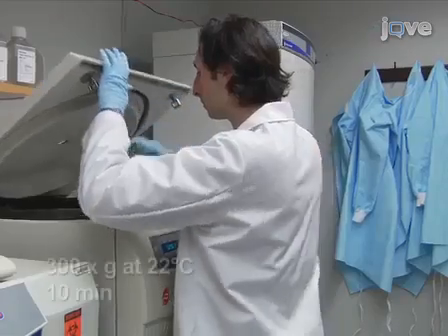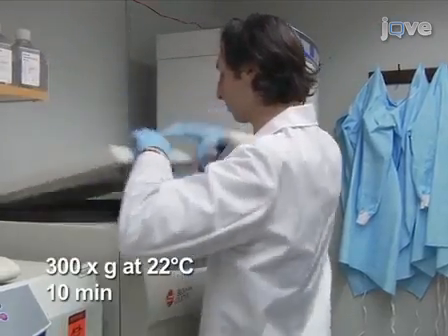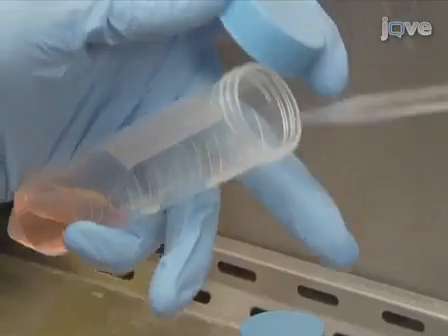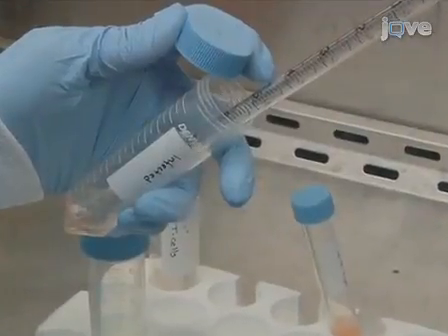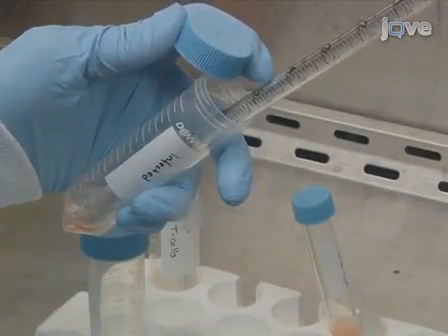Centrifuge both groups at 300 G at 22 degrees Celsius for 10 minutes and then aspirate the supernatant. Resuspend the CD4 positive T cells from the 50 ml tube directly in culture fluids containing virions and add polybrene to a final concentration.